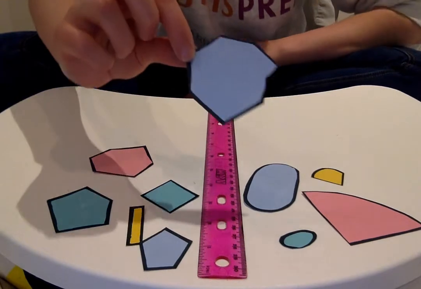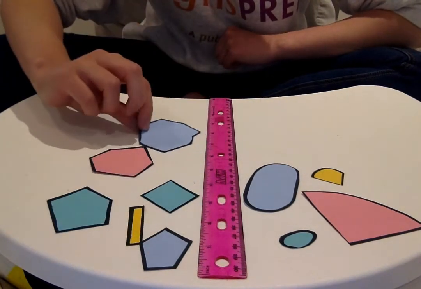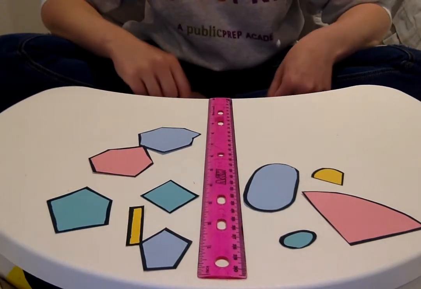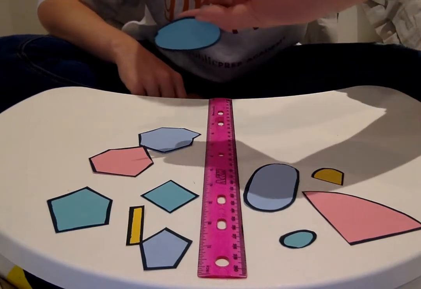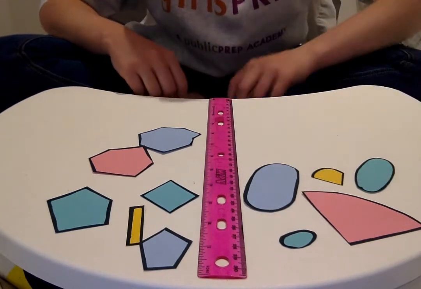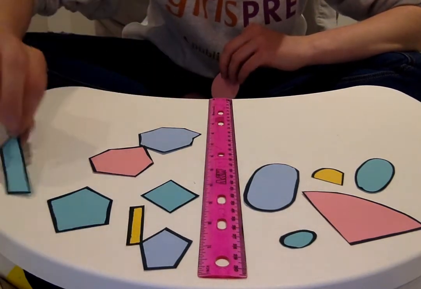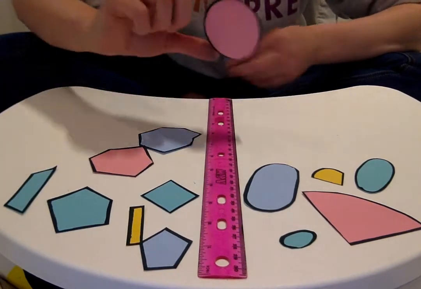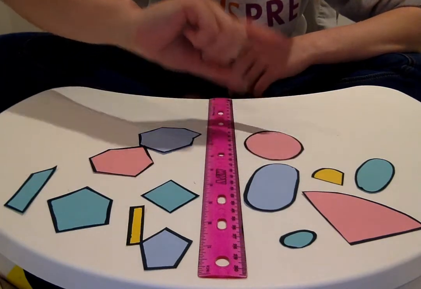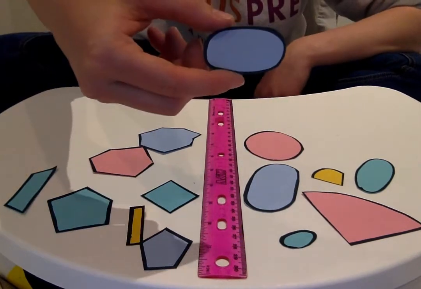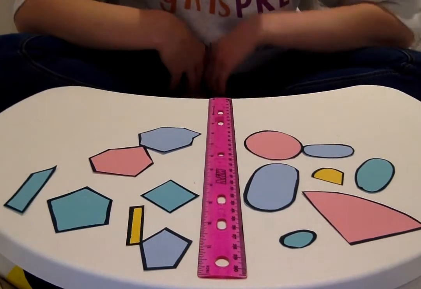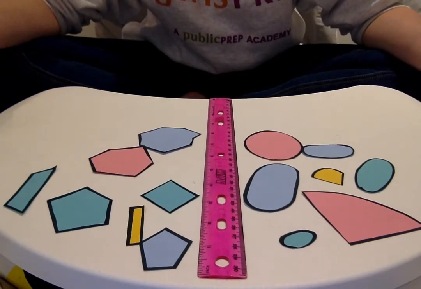Ooh, I have a funky octagon. That's going to go over here. I have a long oval. That'll go right there. I have a trapezoid. That'll go right there. I have a circle. That'll go on this side. And I have an oval. That'll go right here. So, can you guess the rule?